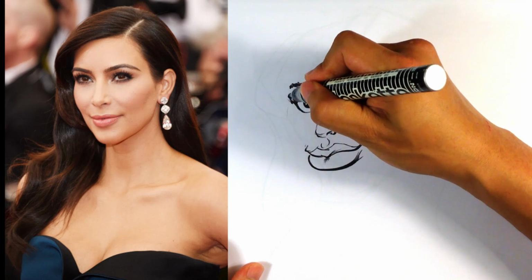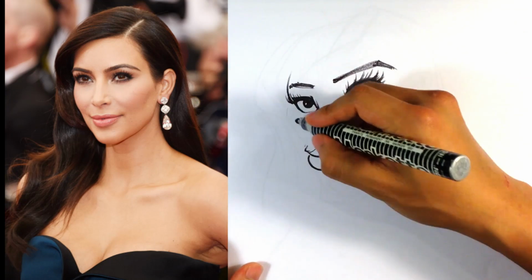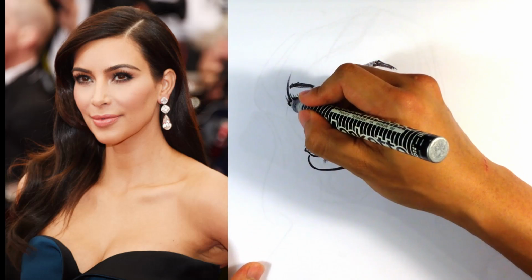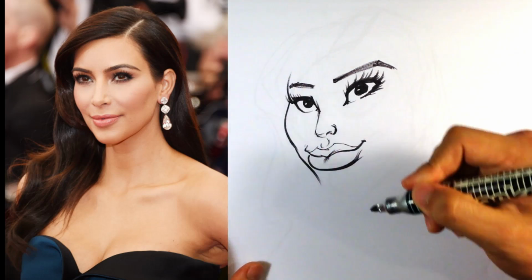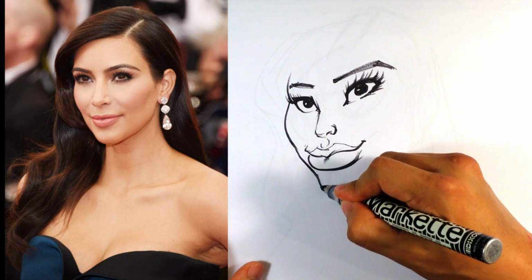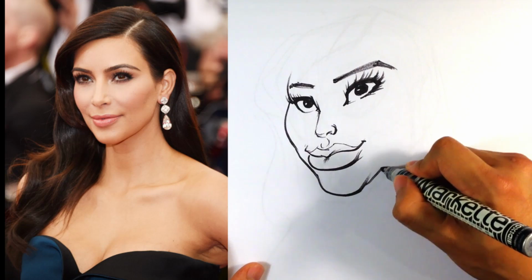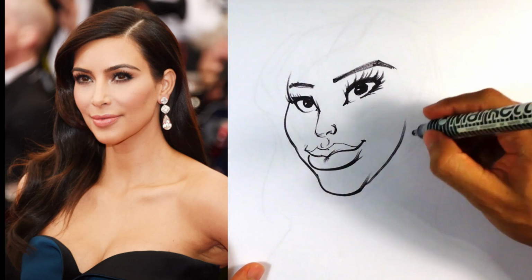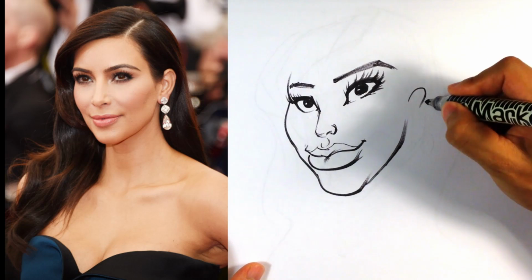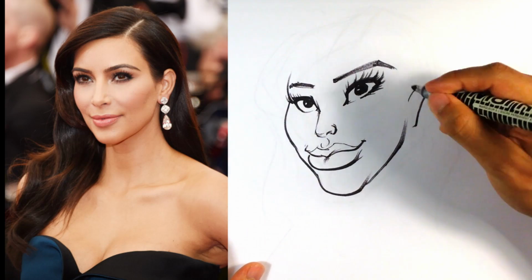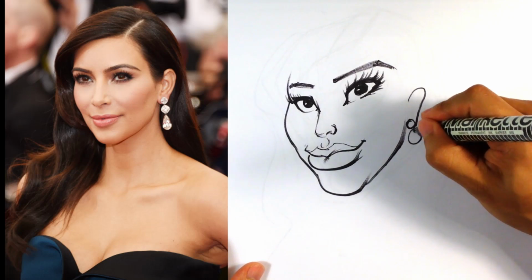The thing you gotta be careful about is the side of her face. Pull it down over here, this side. She has a little bit more angle. You can draw just kind of a loose shape for the ear. It doesn't have to be a big deal. You can make it a big deal if you want.